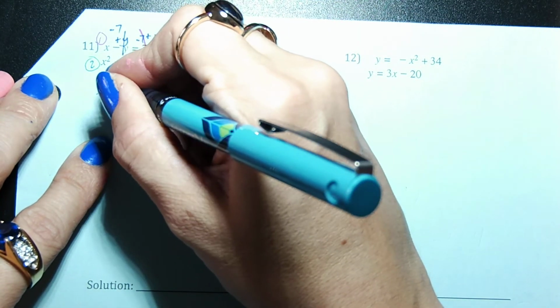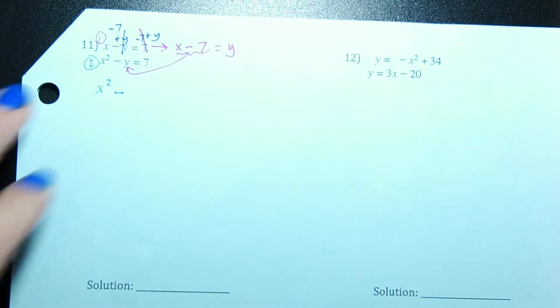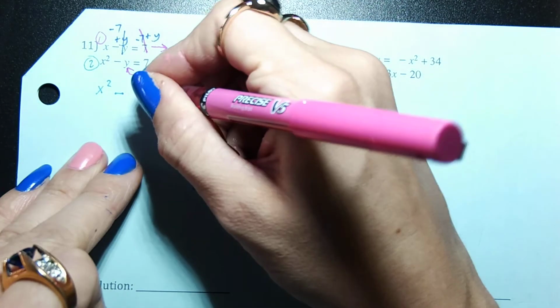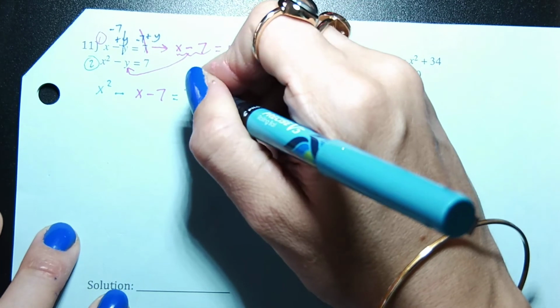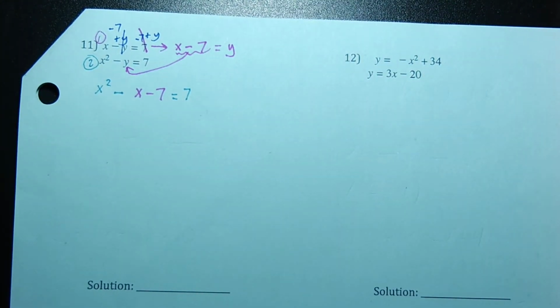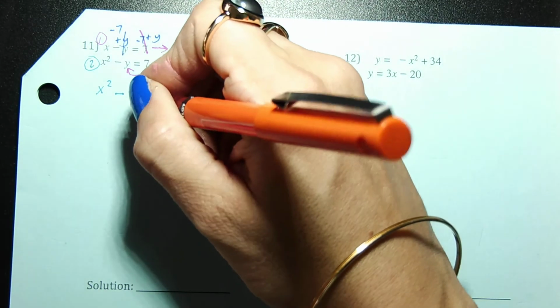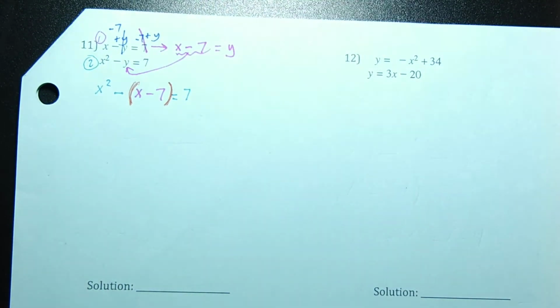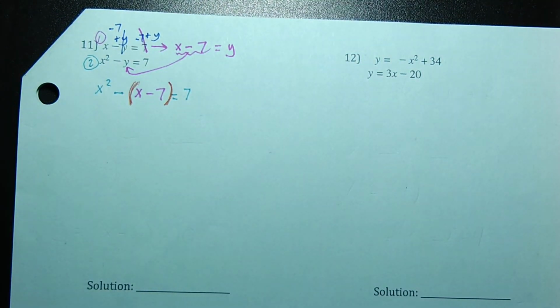So x squared minus the stuff we're putting in for y, x minus 7, equals 7. I have intentionally made a mistake here. Does anyone see what it is? You need to put in the parentheses. When I'm subtracting this y value, I have to subtract everything that I'm putting in for that y value. So those parentheses are necessary.